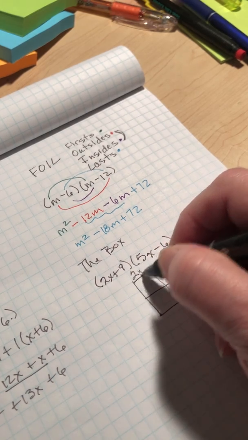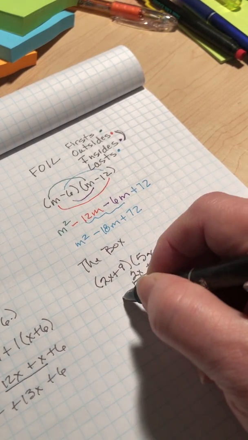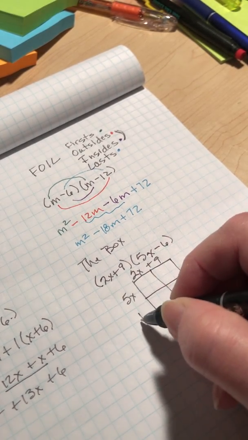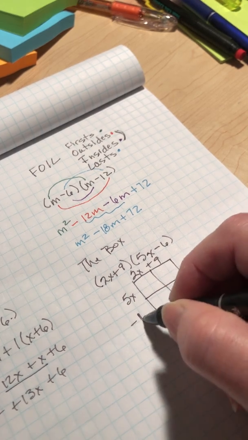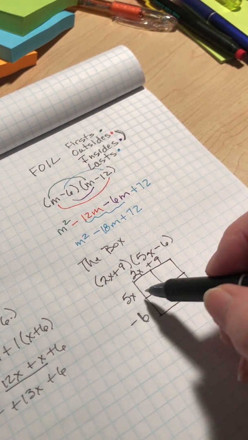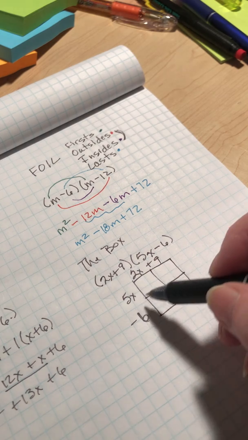I write one of them across the top, one of them across the front, okay? And then I'm going to just multiply.